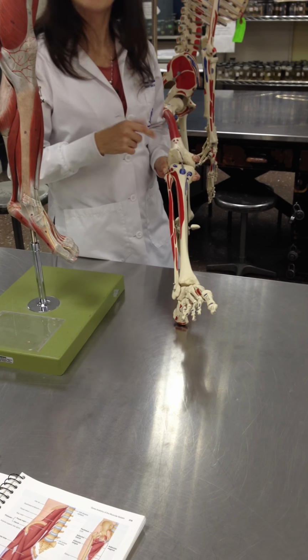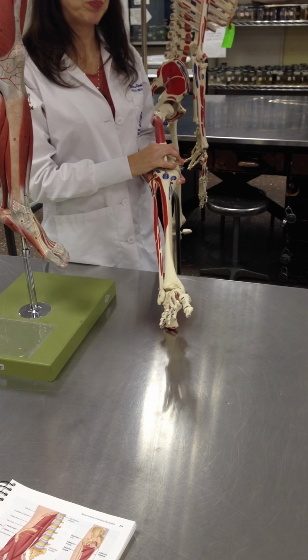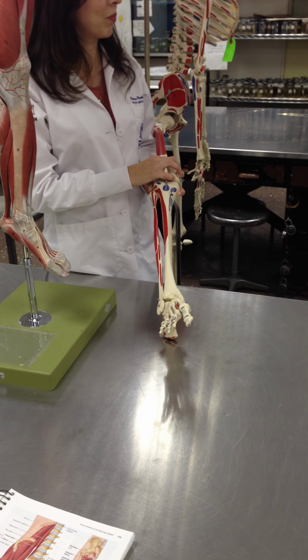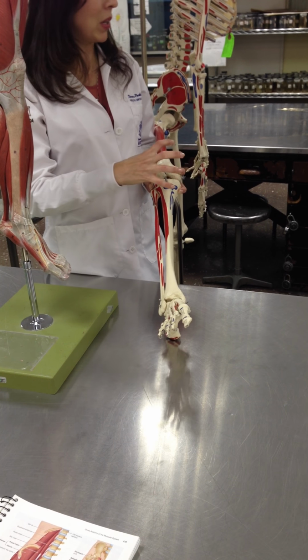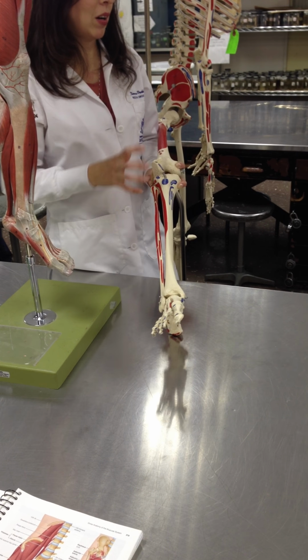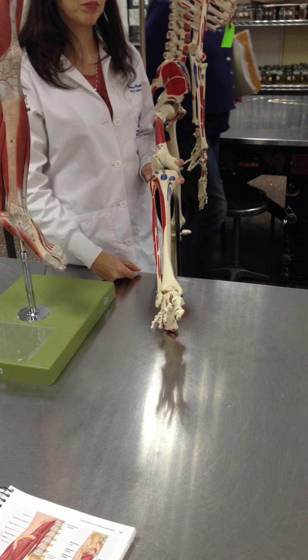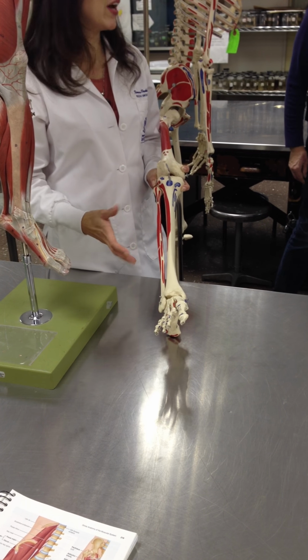What makes this joint stable? Basically all of this joint. We also have a capsule.